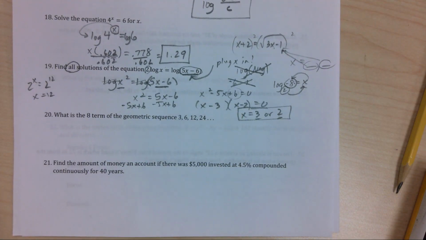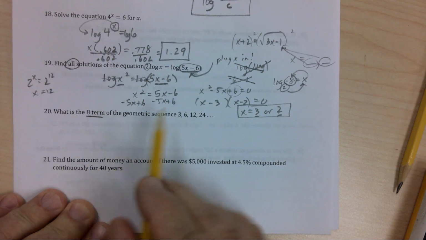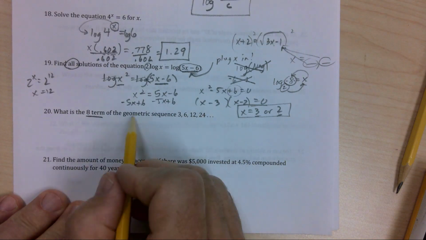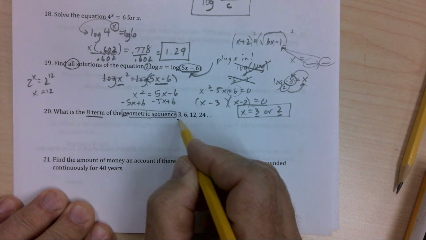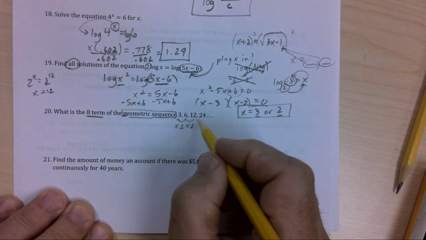All right, so what is the 8th term? A little bit of a pain. In a situation like this, I think we're going to resort to brute force math, but geometric sequence means there's something you multiply this by that gives you that, and then it's consistent. It's pretty obviously you multiply by 2, so that's our key.